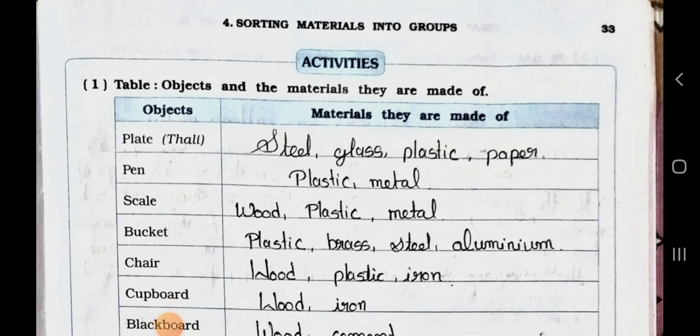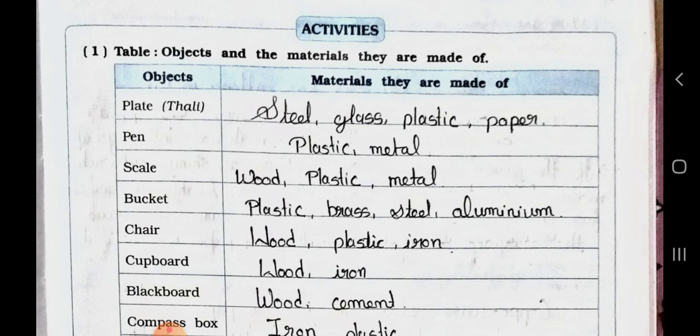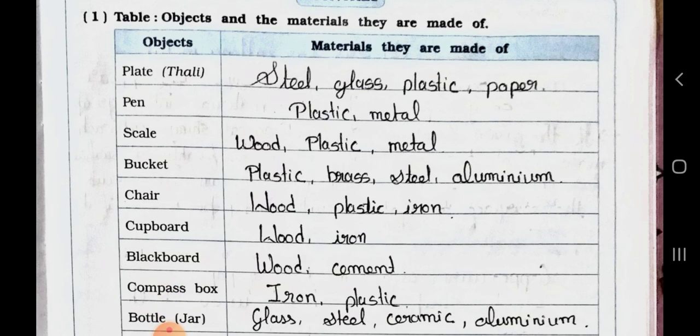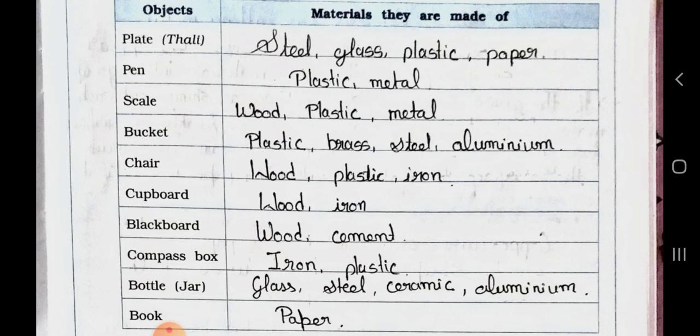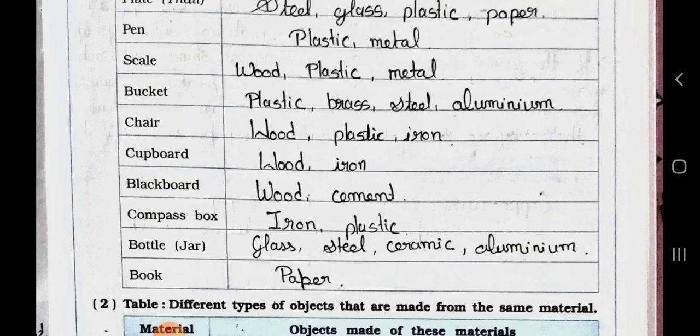Now see the activities given. Number 1, table, objects and the materials they are made of. Now see the object is given and you have to write down materials they are made of. Plate, thali, they are made from steel, glass, plastic, and paper. Pen, made of plastic and metal. Scale, made of wood, plastic, metal. Bucket, made of plastic, brass, steel, aluminium. Chair, made of wood, plastic, and iron. Cupboard, made of wood and iron.